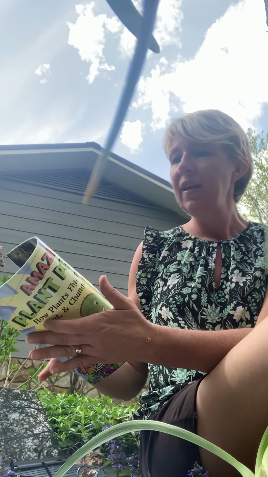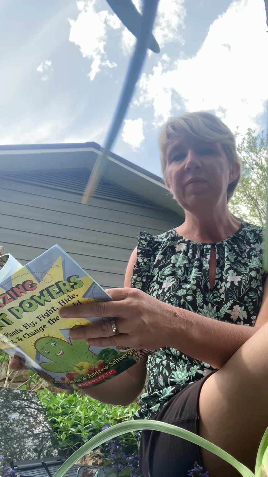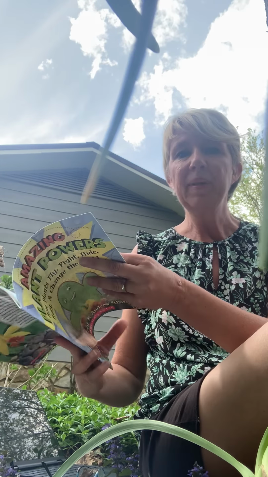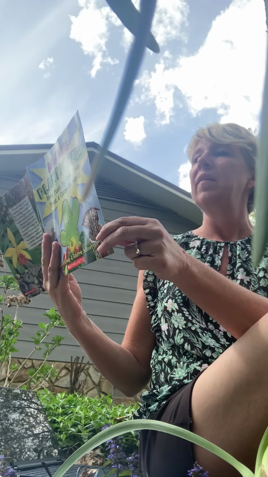Our book today, I told you, was called Amazing Plant Powers. And it talks about the plant's parts. And it also talks about how each of those parts adapt to different parts of their environment. And they help that plant survive.